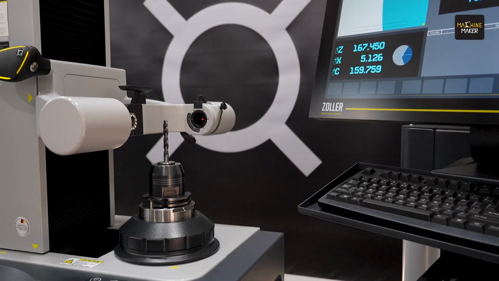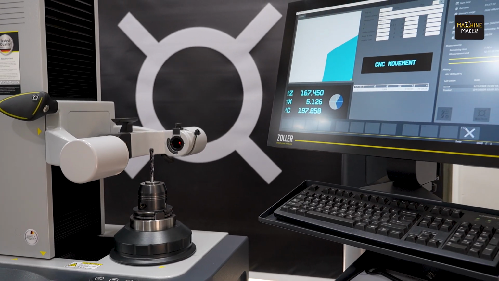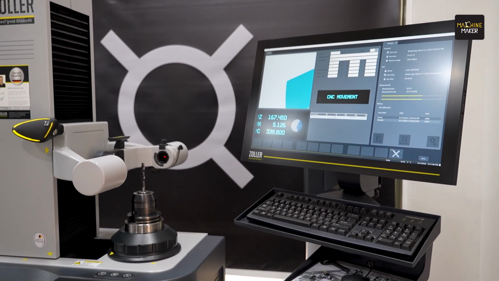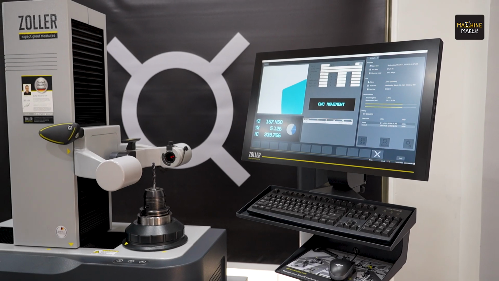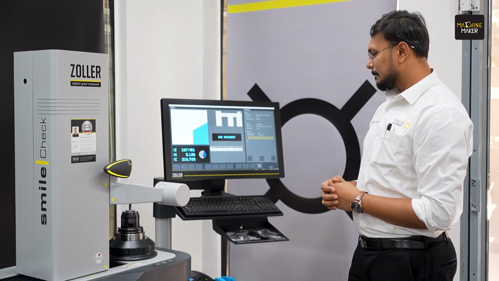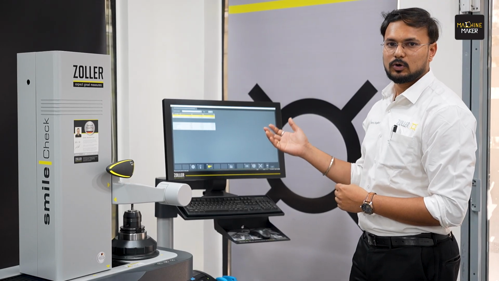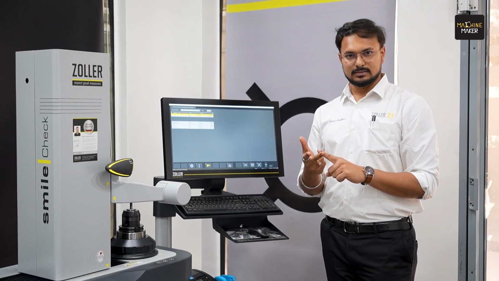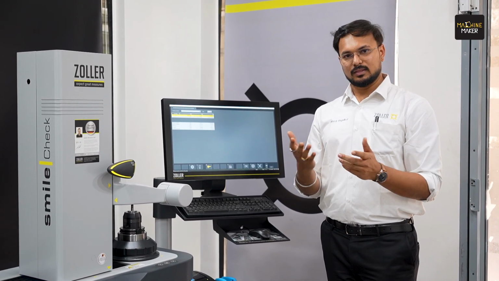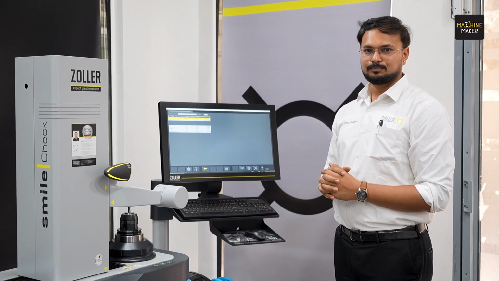Now you can see the automation starts. Automatically the highest cutting point is being measured. From this measurement, we'll be getting the exact values. I have loaded the end mill. The rotation is happening. Within few seconds, we'll be able to get height, diameter, radius, runout, angle 1, angle 2, name what you want for the cutting tool.